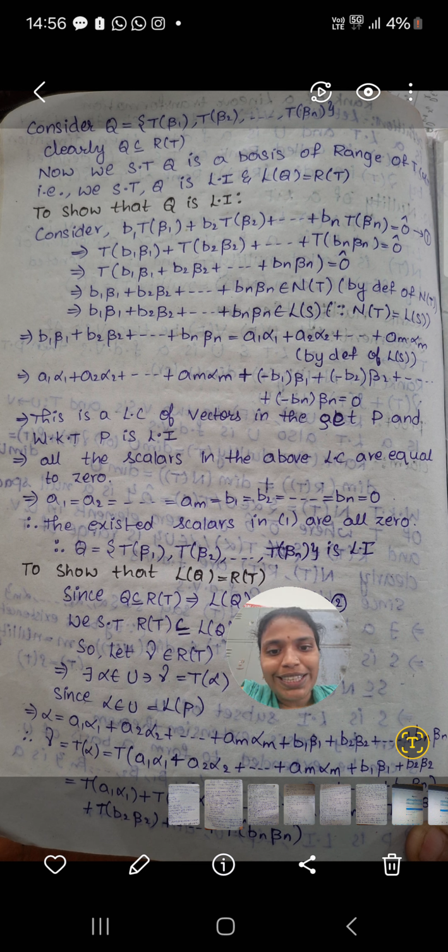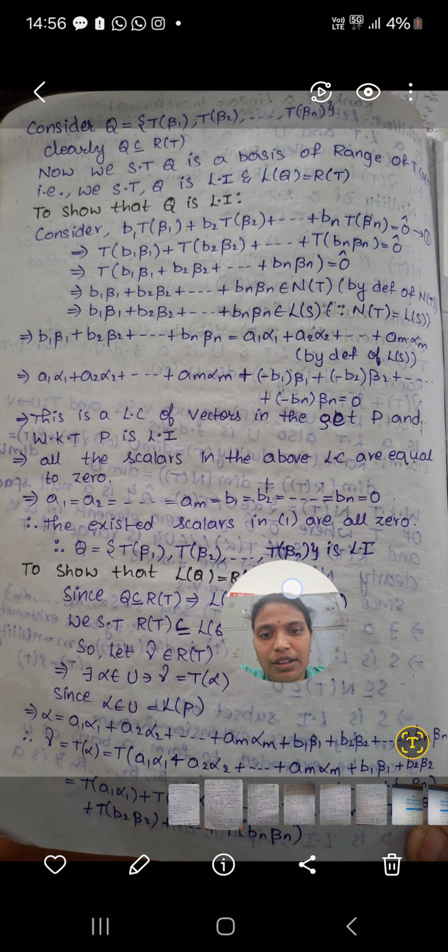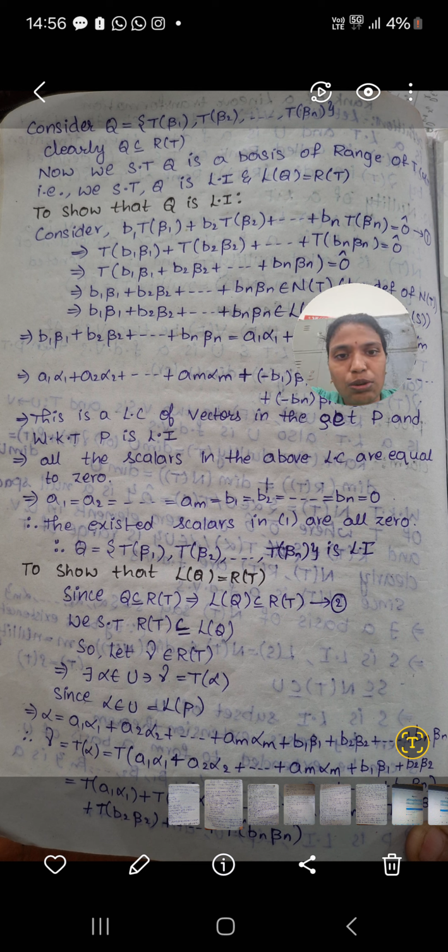Now we have to show that L(Q) is equal to R(T). Since Q is a subset of R(T), there is nothing to prove. Q is a subset of R(T), that implies L(Q) is a subset of R(T). We have to show that R(T) is a subset of L(Q). We have to take an element from R(T), that is gamma. All elements in R(T) are images. So gamma is equal to some T alpha.